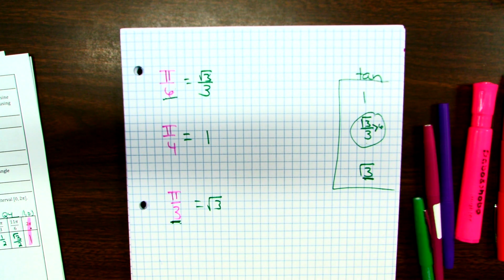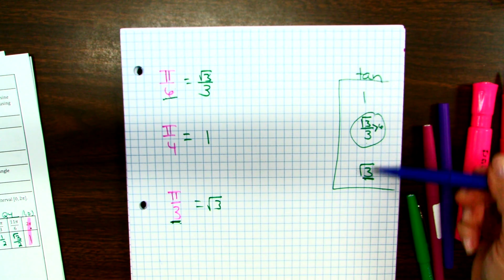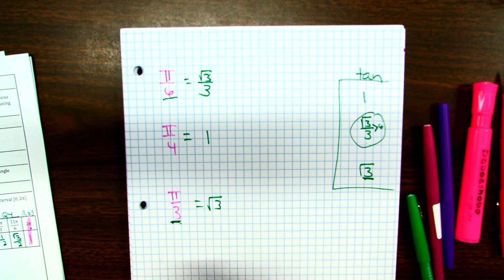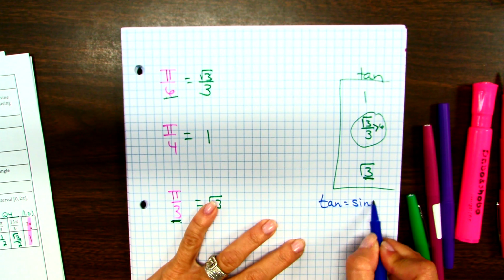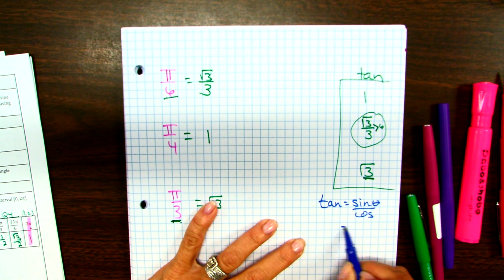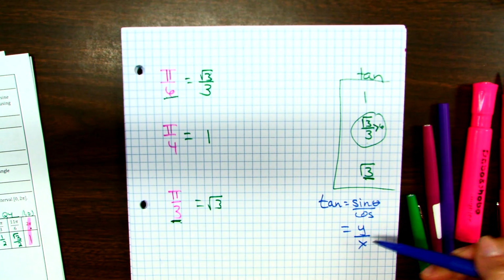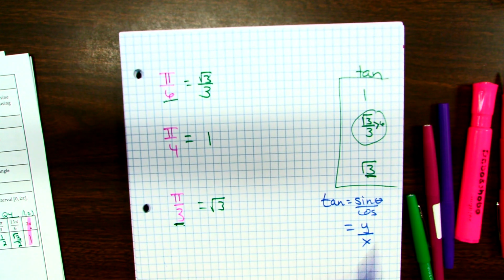So I want to just remind you that when I gave you these tan values, the way I came up with them was I did what tan is. Tan is sine over cosine, or you could think of it as y over x, right? Sine is y, cosine is x. And I did all this work.